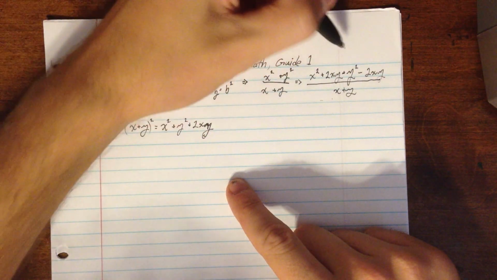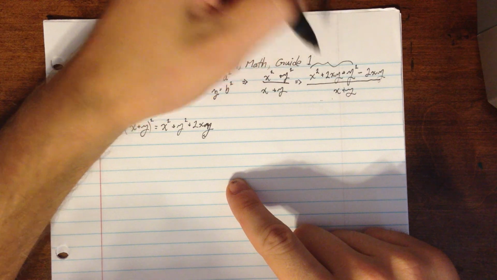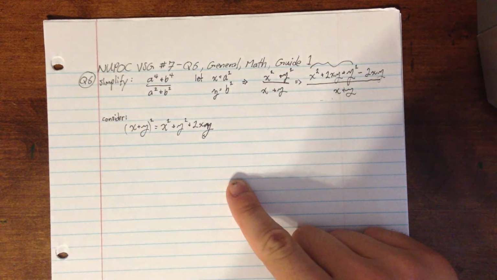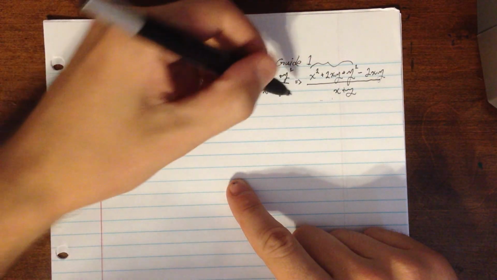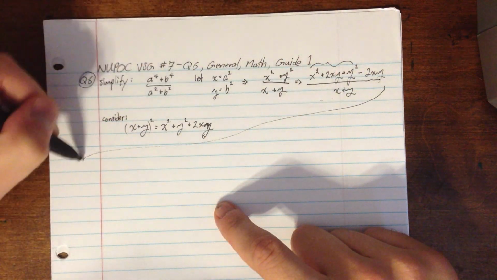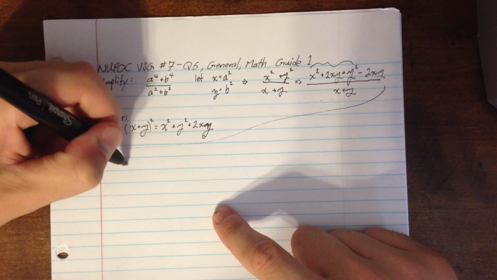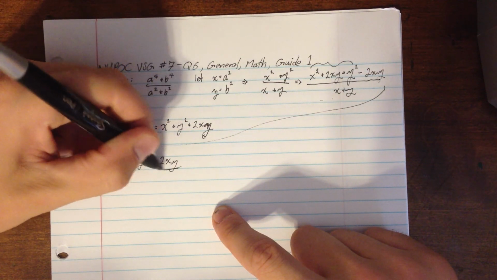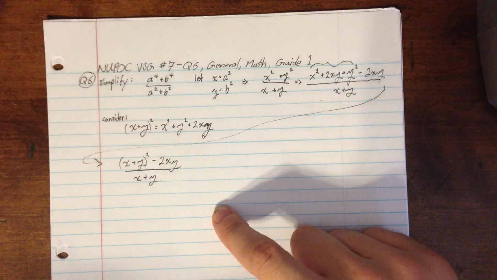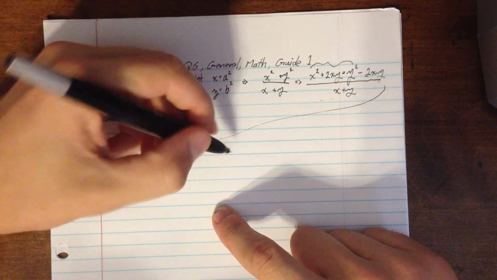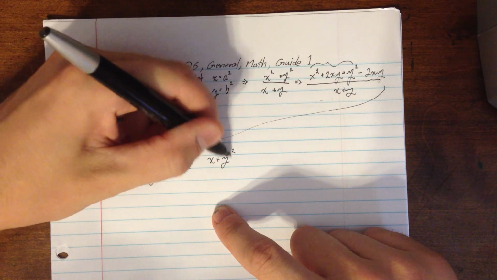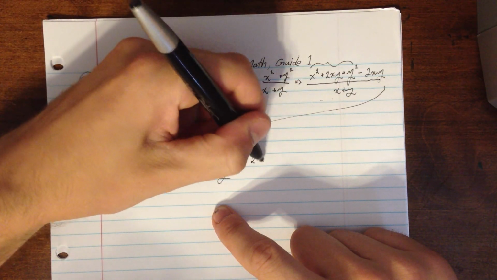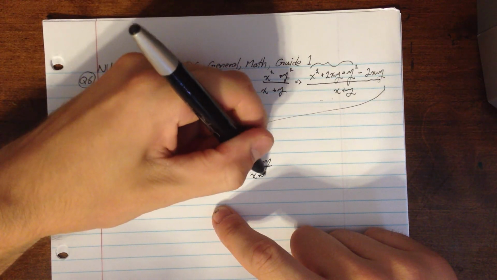Okay, so now let's take this part of it here, and bring that back down to this square term. So now this is equal to x plus y squared minus 2xy all over x plus y. We can now split this up into two different fractions. So this is x plus y squared over x plus y minus 2xy over x plus y.